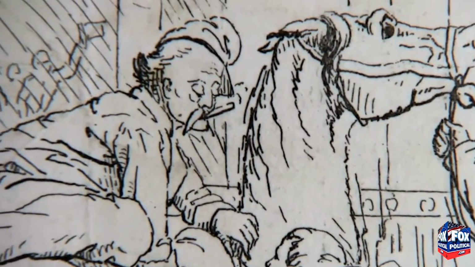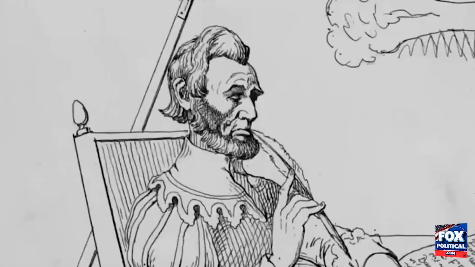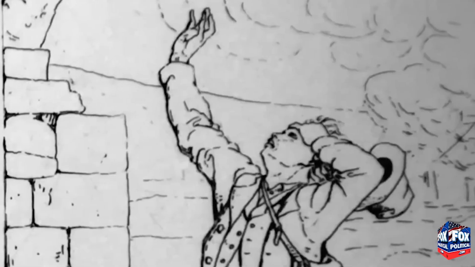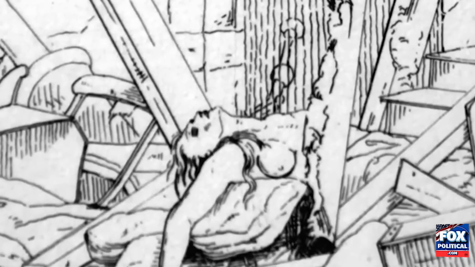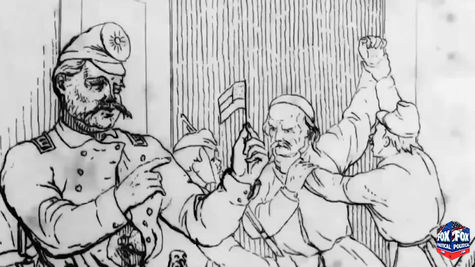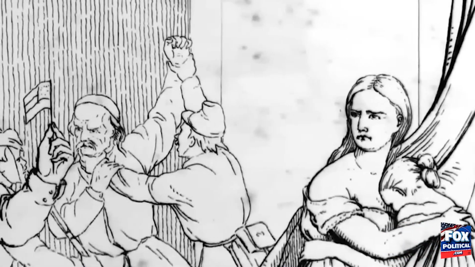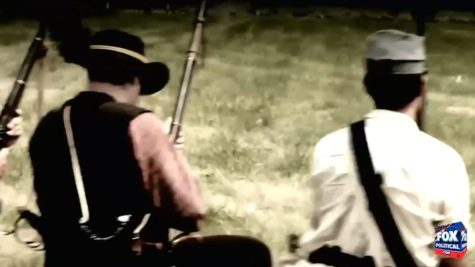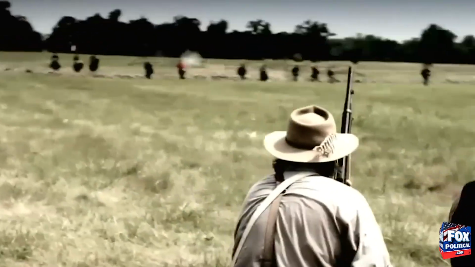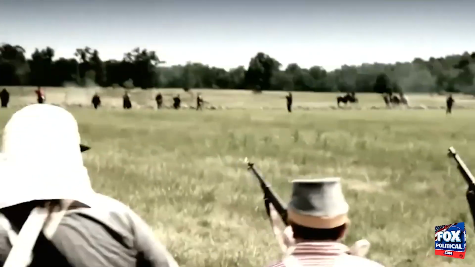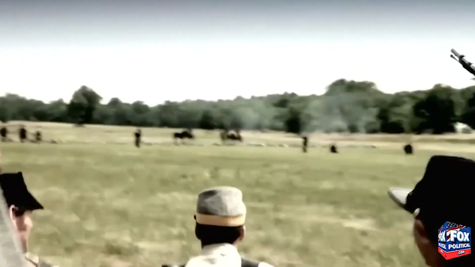On the other side of the conflict was Adalbert Volck, a Confederate sympathizer who used his art to support the Southern cause. Volck's engravings often depicted Union leaders as oppressive and hypocritical, portraying the Confederacy as the true defenders of liberty. While his work was less widely distributed than that of Northern cartoonists, Volck's illustrations remain an important record of Southern perspectives during the war.